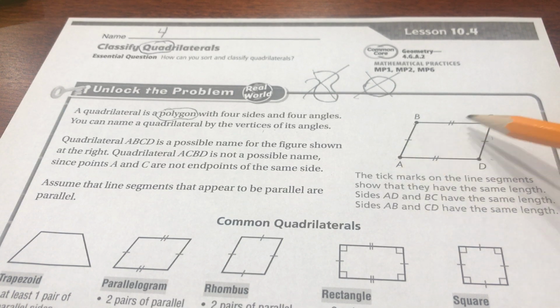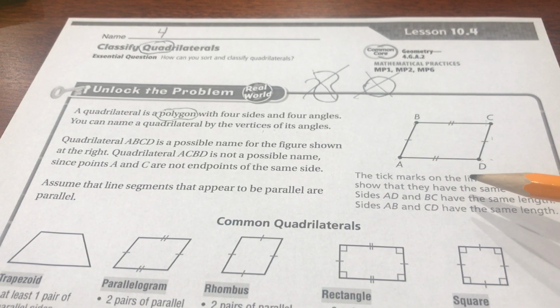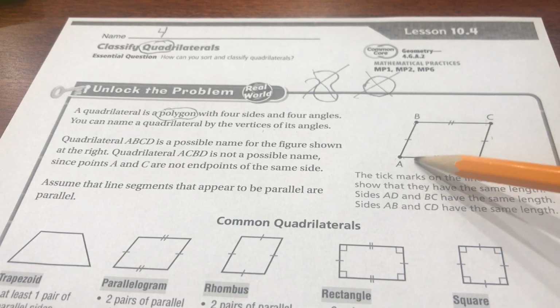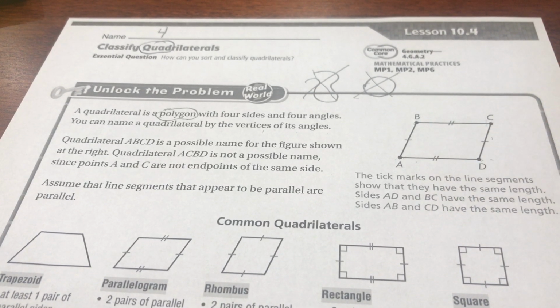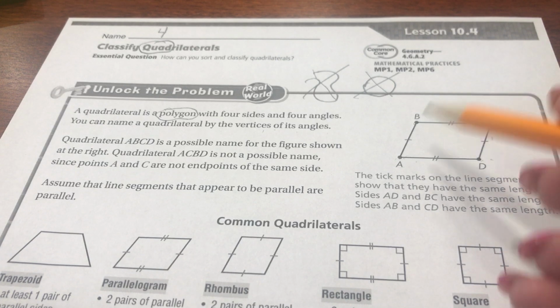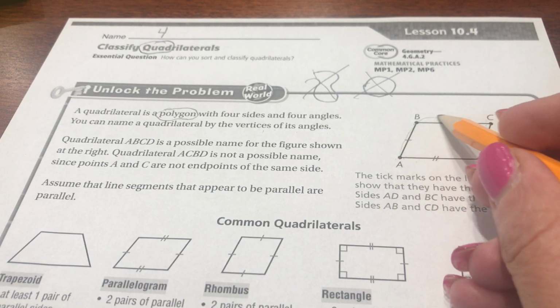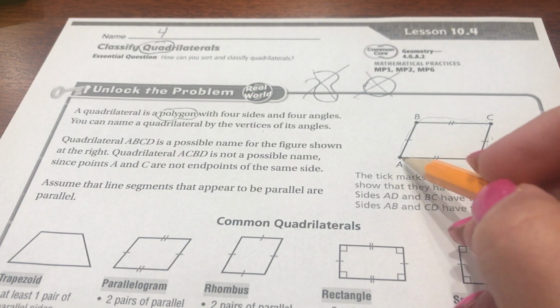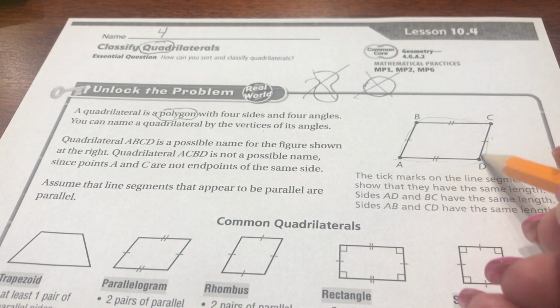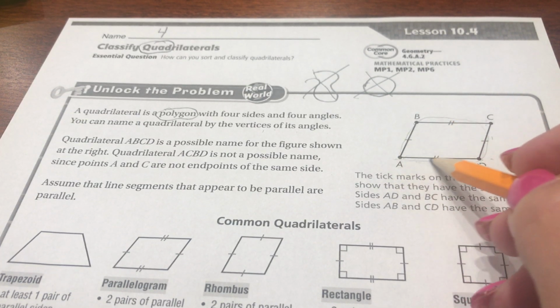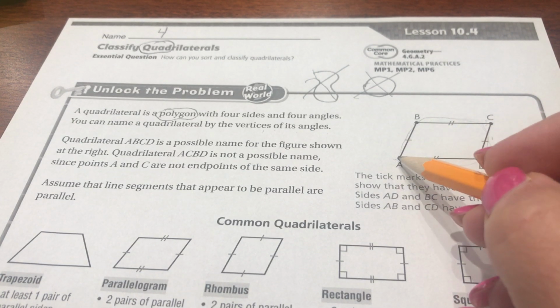Quadrilateral ACBD is not a possible name since the points A and C are not endpoints on the same side. In other words, you cannot crisscross. You can go around in any order. I can go back this way, AD, CB, but you have to go in an order.